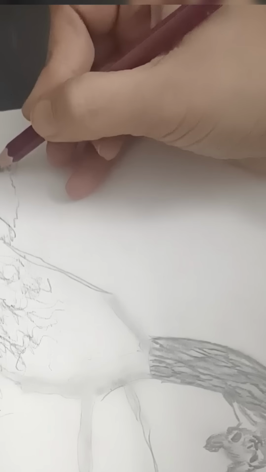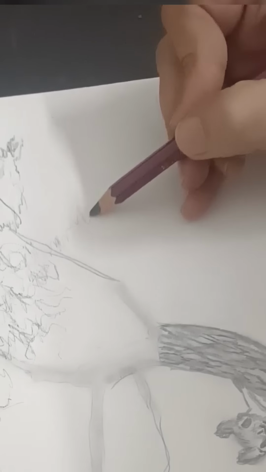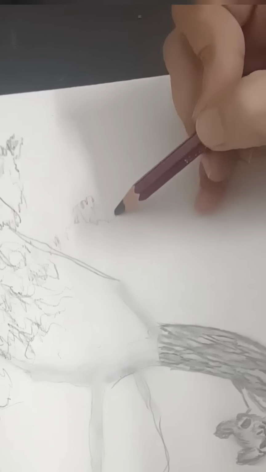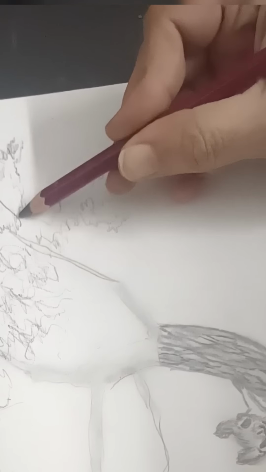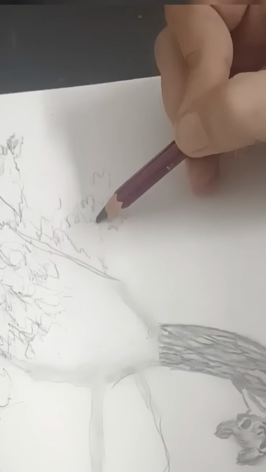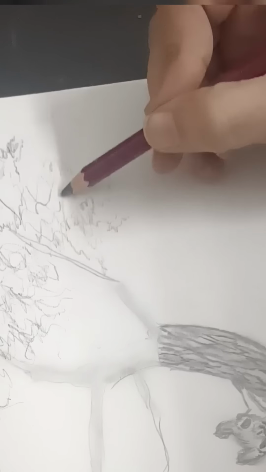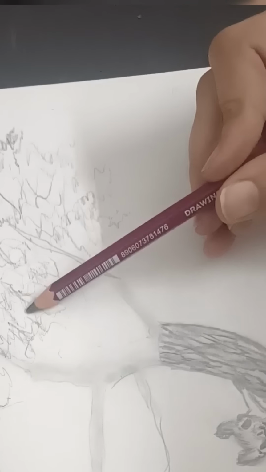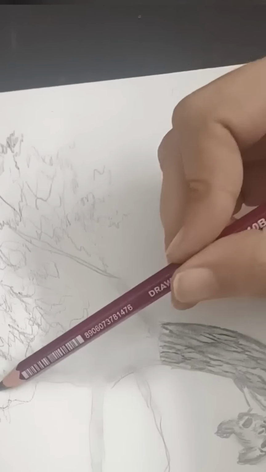So this is how the abstract form is always used to draw the leaves on a big tree. I'll finish this and then I'll show you how it goes.